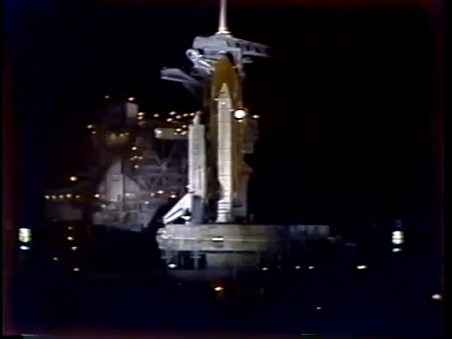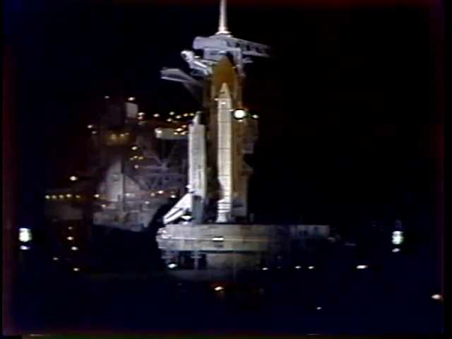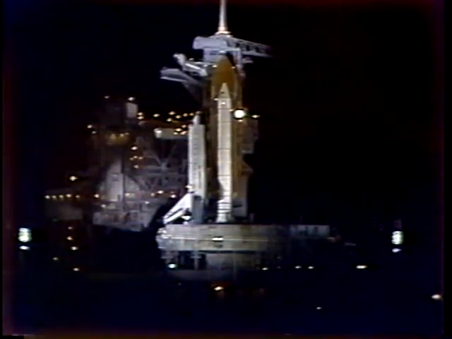CLS is go for EP LH2 pressurization. T-minus 1 minute 50 seconds. Liquid hydrogen replenishment is being terminated and LH2 pressurization to flight level is underway. All systems are go for launch at this time, just a few minutes away from the 16th voyage of Discovery on an 8-day science gathering flight.